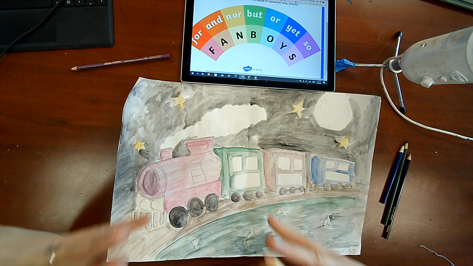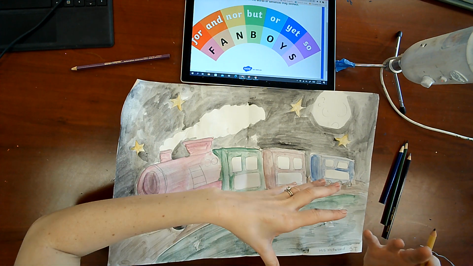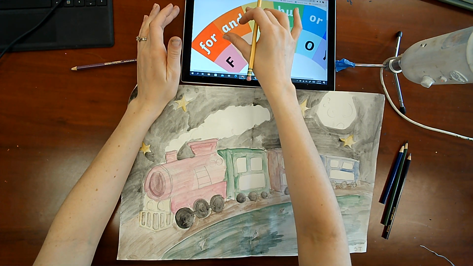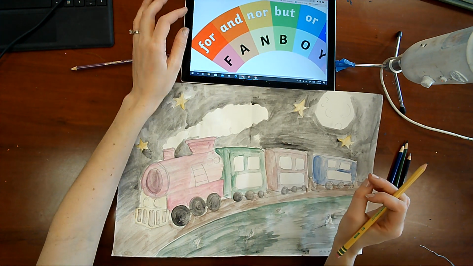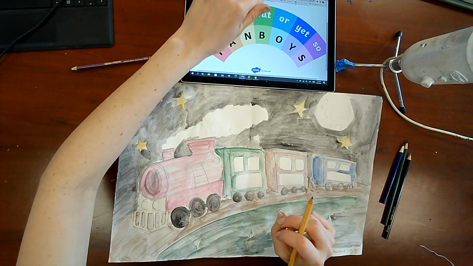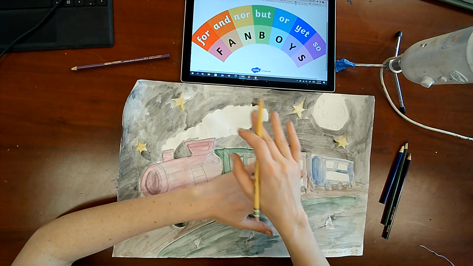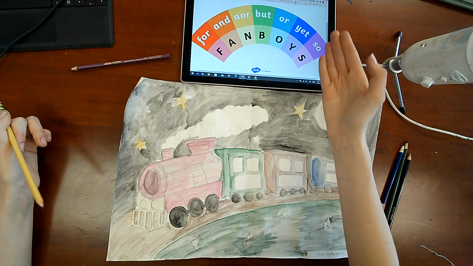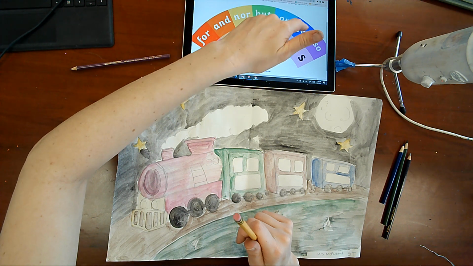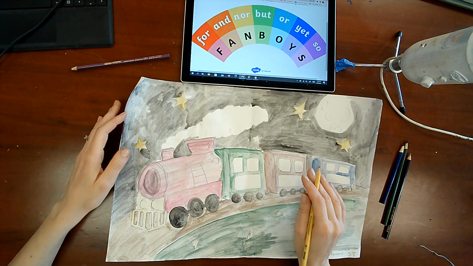Alright, if you said and, but, or, you are correct. Those are the main ones. But check this out. There's actually a lot more conjunctions than just those 3. For, nor, yet, and so. And you can remember them by FANBOYS. F for, A and, N nor, B but, O or, Y yet, S so.